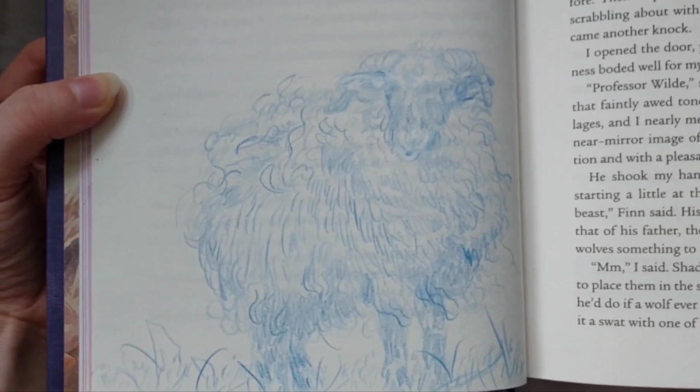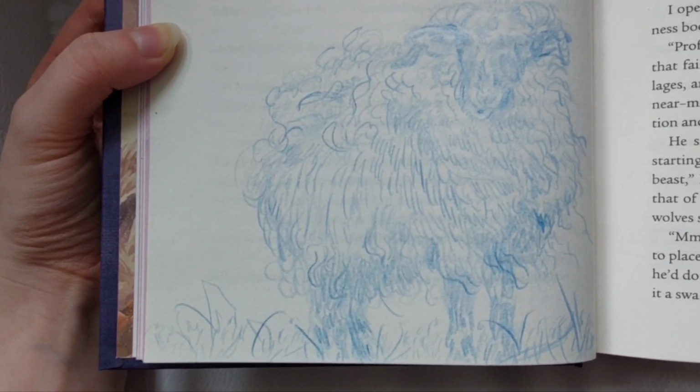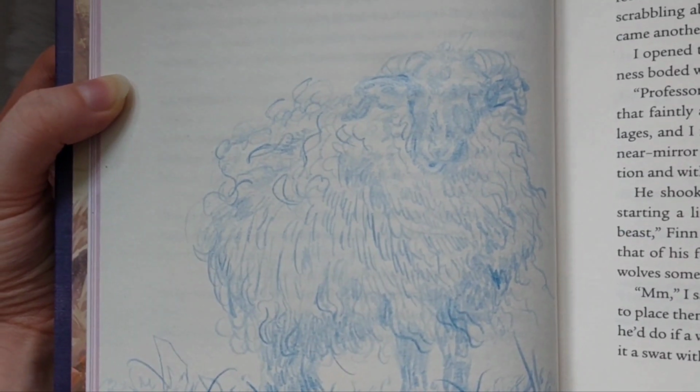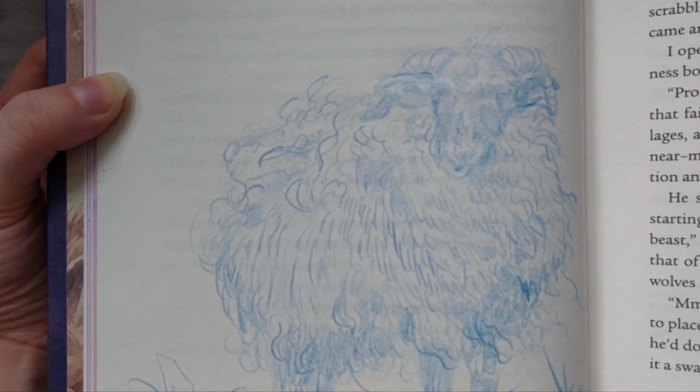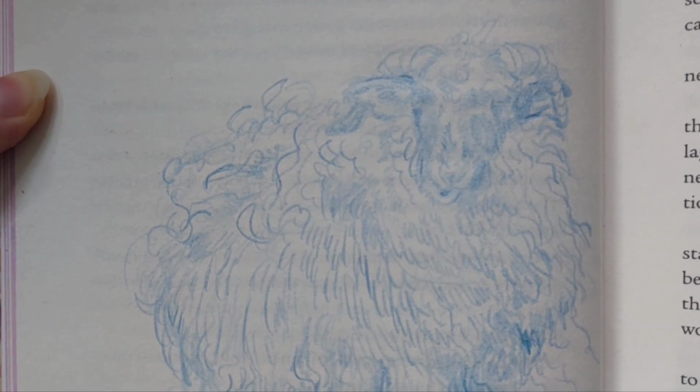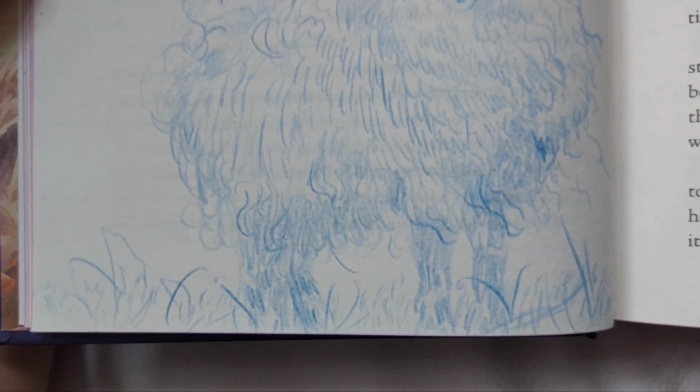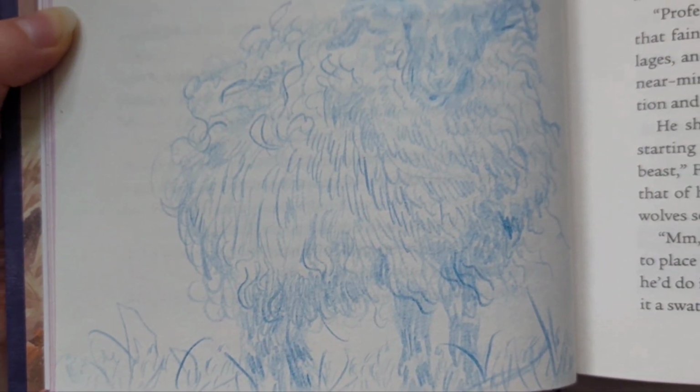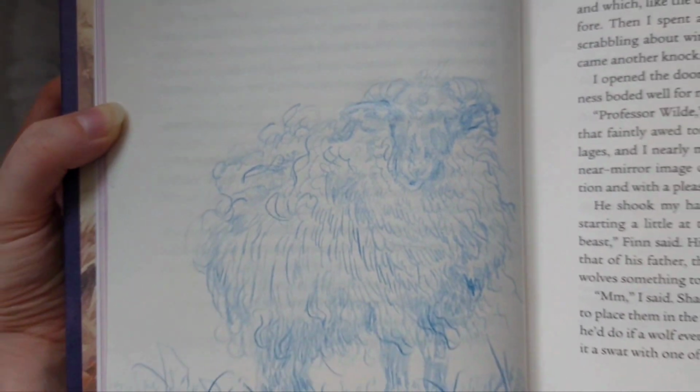Then a few pages later, she arrives at her destination and at the cabin that she will be living in for the time of researching all the Fae. And yeah, there are sheep, so I just draw one.